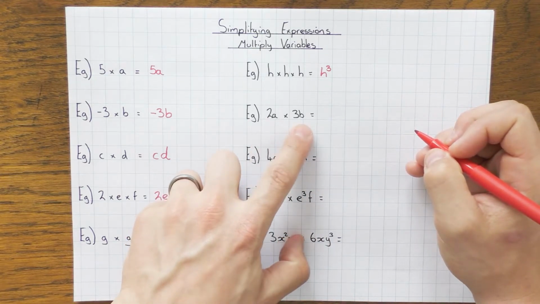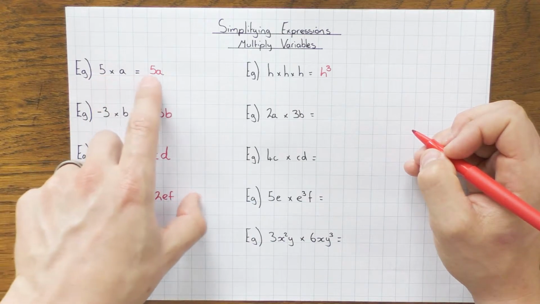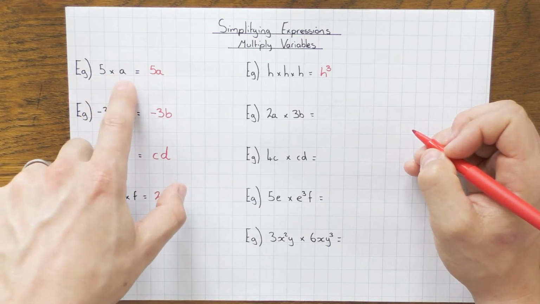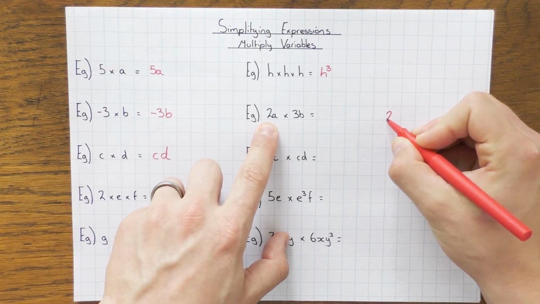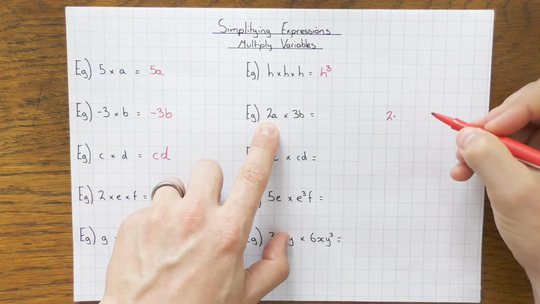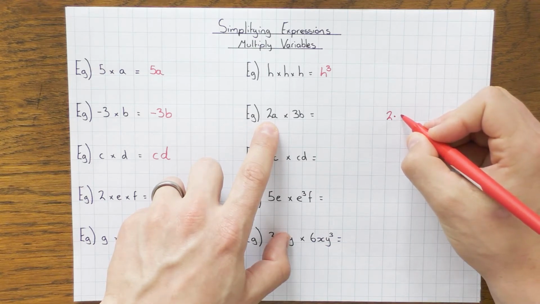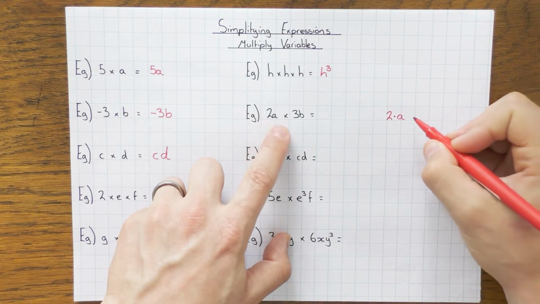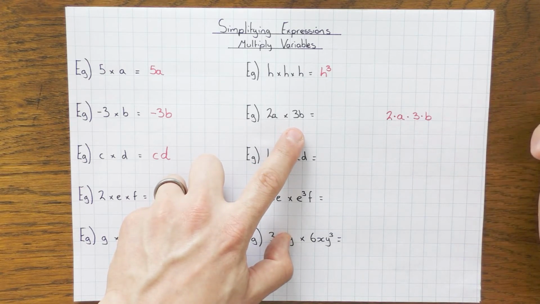So what I'm going to do is write this all out in exactly what it means. Well, 2a just means 2 times a, just like we did here. Look, 5 times a, 5a. So 5a means 5 times a. And I'm not going to say times, I'm going to use a little dot. The little dot means times, okay? And you might have seen that if you've looked at the factorising video that I've already done. So 2a means 2 times a, remember times is the dot, times 3 times b. So I'm just going to write that out in its long-winded form, if you like.